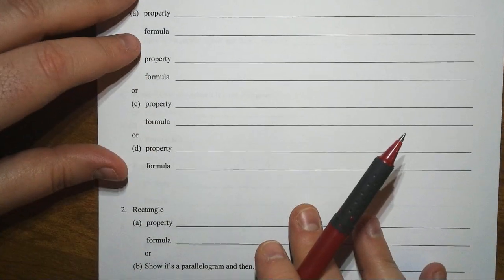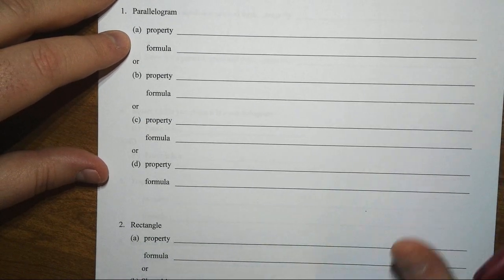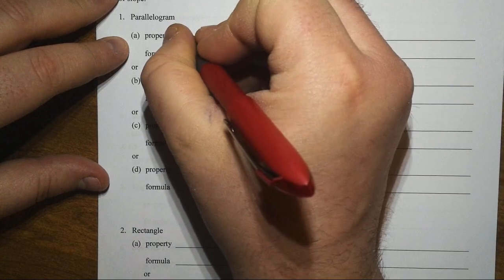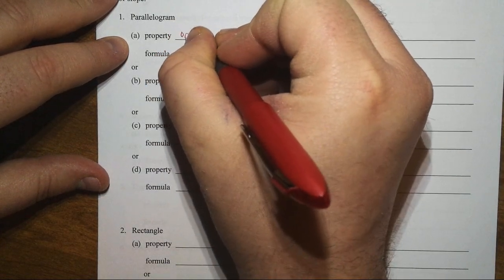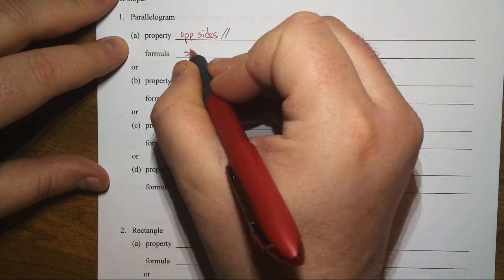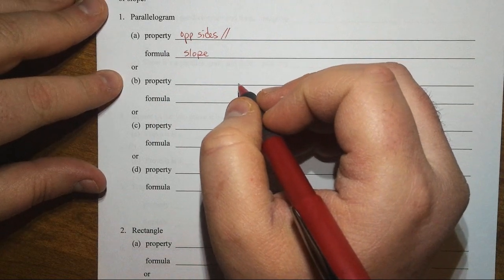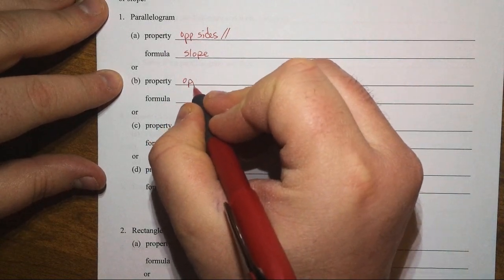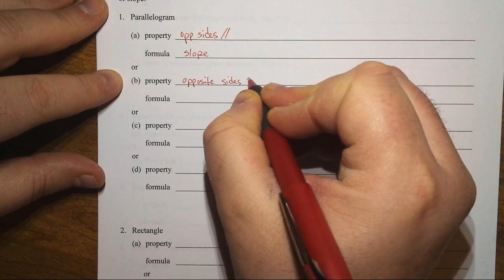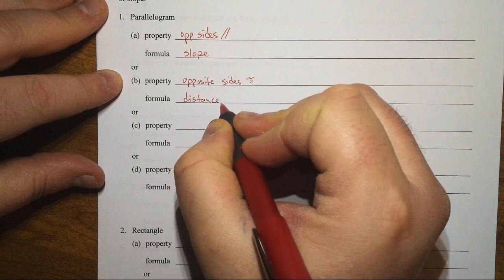So let's go through the first one. For the first property, we have a parallelogram. The first option was to show that the opposite sides are parallel. So opposite sides are parallel. And for this, we're going to use the slope formula. The second one we can do is opposite sides. I should really write these words out. So we'll do that. Are congruent. That's going to be distance.